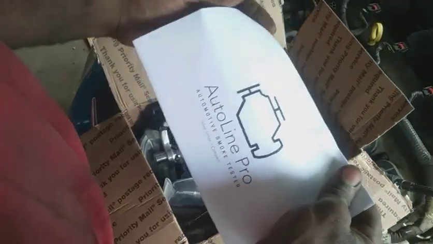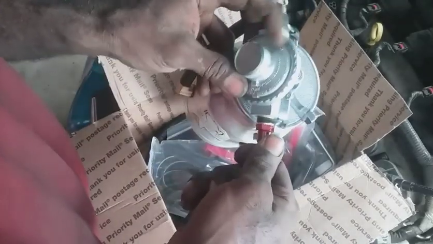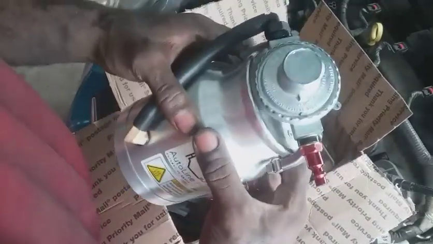Here's a smoke machine I got off of Amazon, the Autoline Pro smoke tester. Seems like it's pretty self-explanatory. You put your solution inside of there, hook it up to your air hose, and you've got an air regulator here. You can regulate your air from your actual air compressor because it doesn't require that much PSI, probably about 6 or so. You have your power here that goes to produce the smoke.